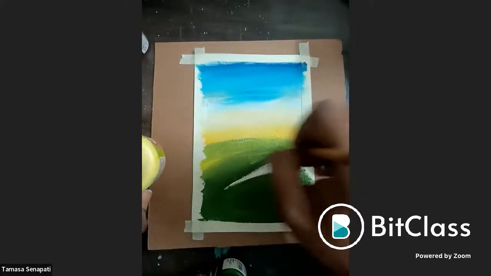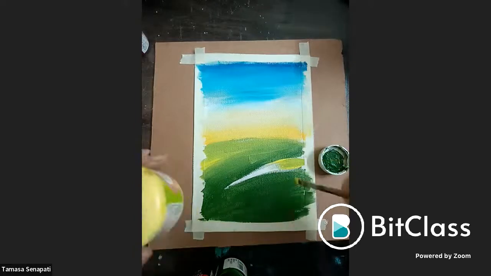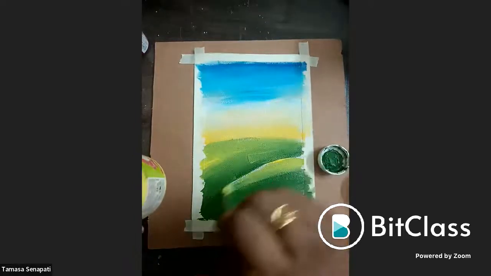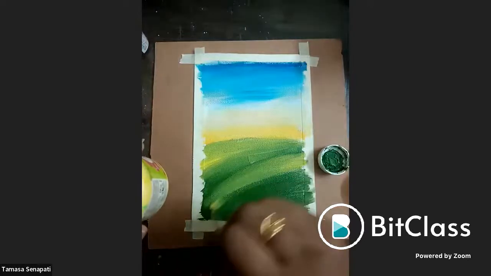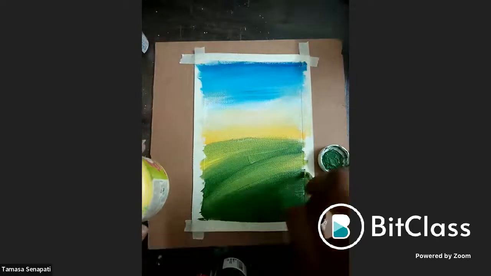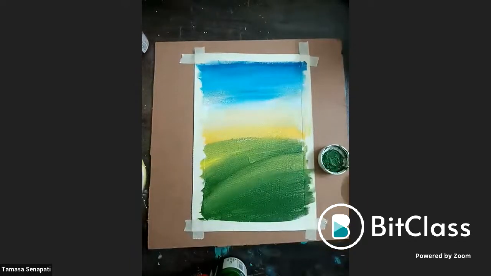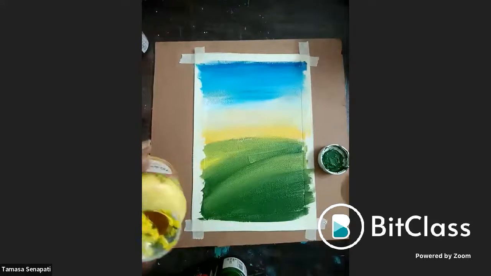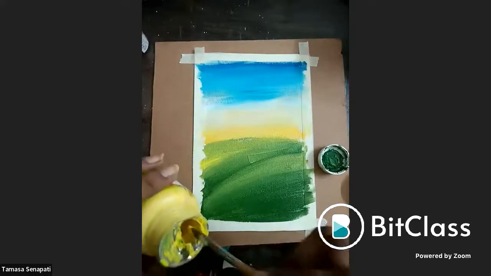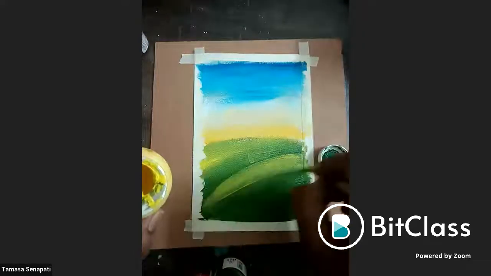If you want to mix, you can mix on the palette and then use it, but you can directly do it like this also. And just rub your brush to blend your colors. Here this yellow tone came up very light. I need it a little bit brighter. So I'm taking yellow tone again and going to apply again.